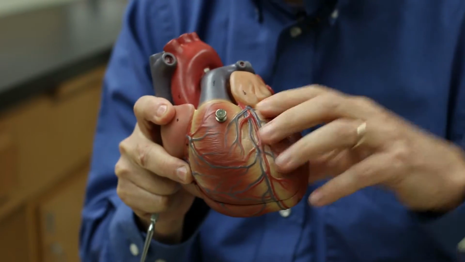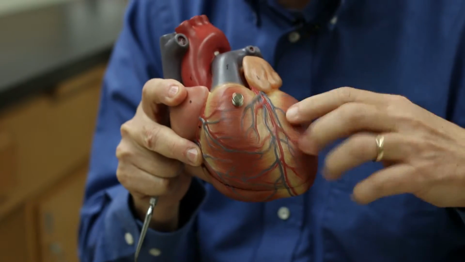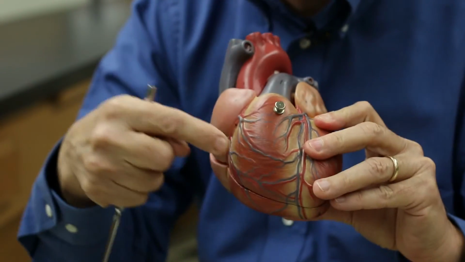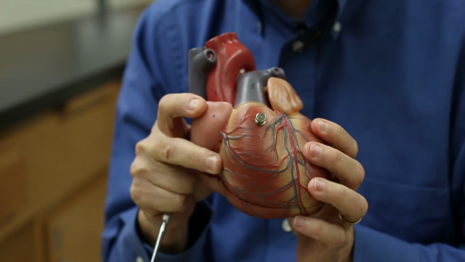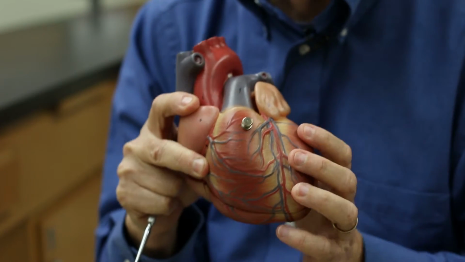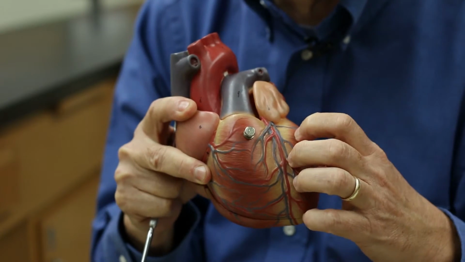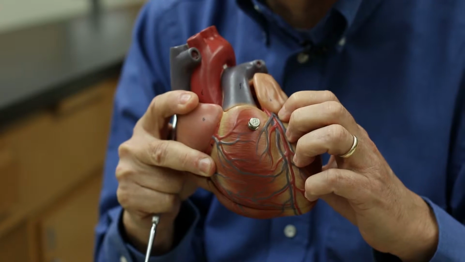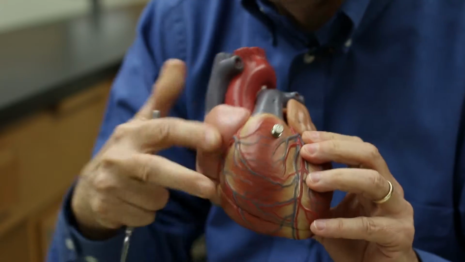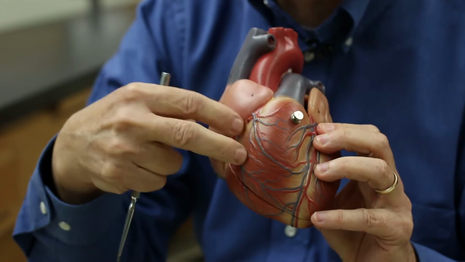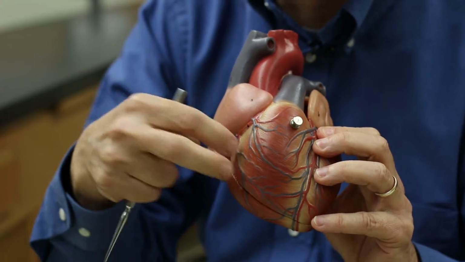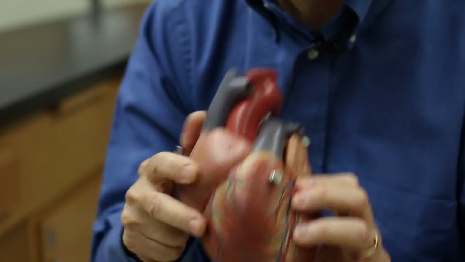Now, poking is especially useful on the ventricles. You can get an idea of the thickness of the walls of the ventricles by doing that. And you should see that on the left side, the walls are firmer, indicating thicker walls, and thinner walls, less resistance, when you poke on the right ventricle.